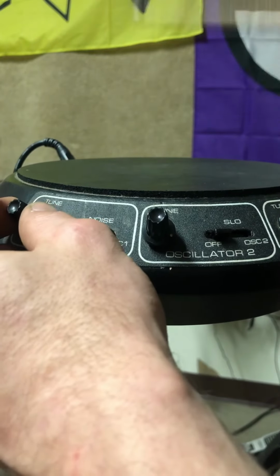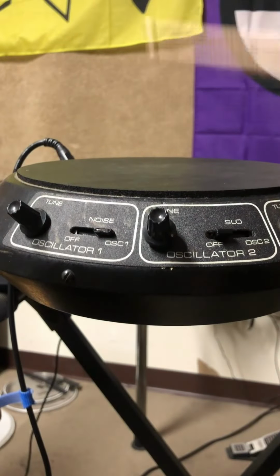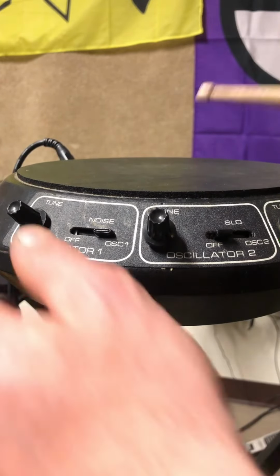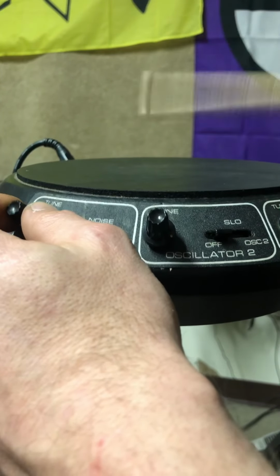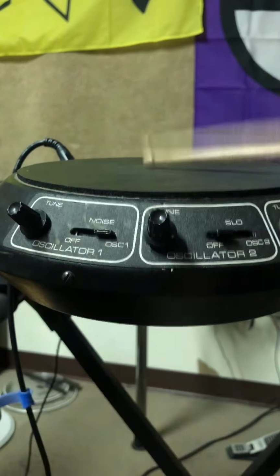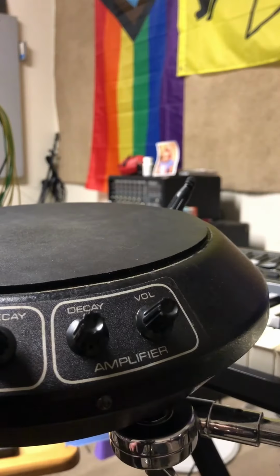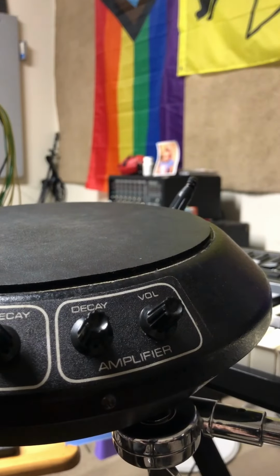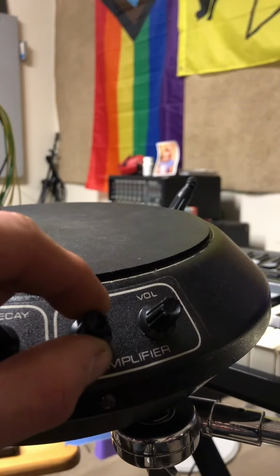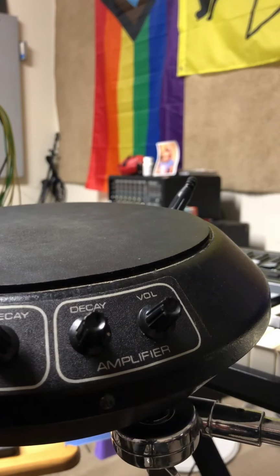We can tune our oscillator. And that sounds pretty good. So we'll move on to the amplifier. So we have volume and decay. Volume, how loud it's going to be. Decay is how long our sound is going to keep going for. The longer the decay, the longer the sound hangs out.